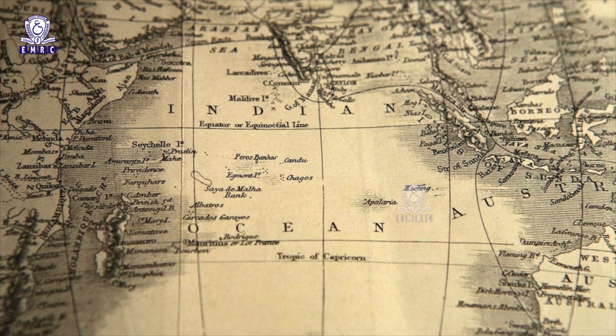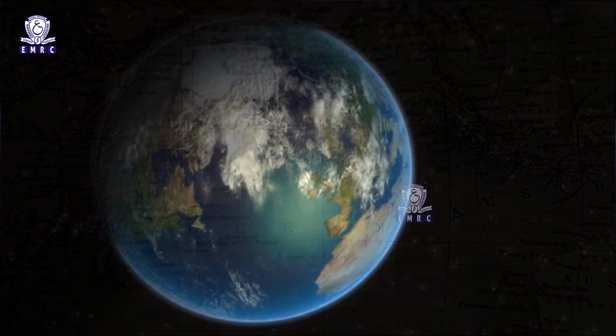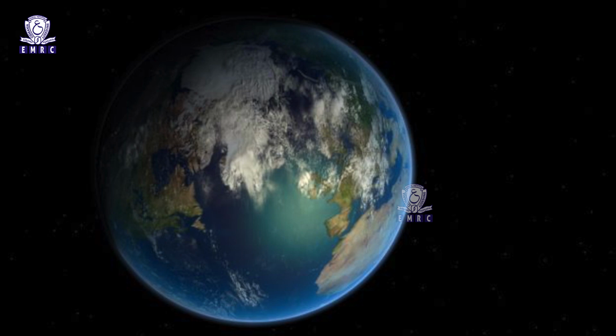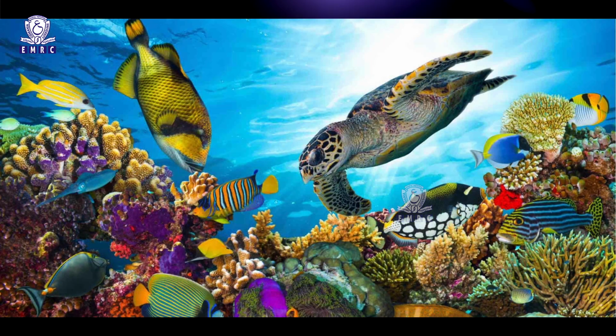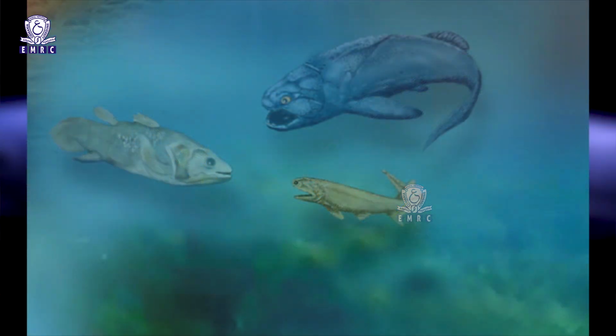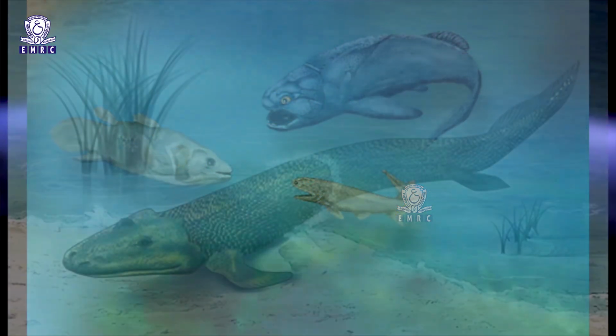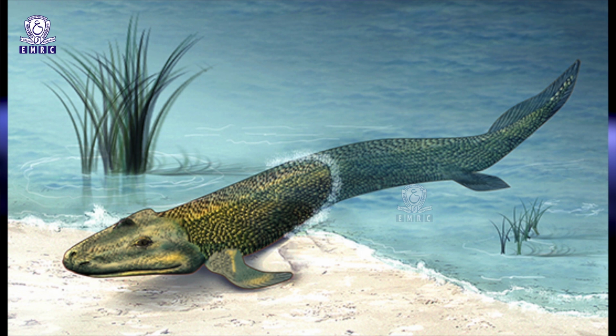During this period, land area increased at the expense of the sea. The earth began to look green as plants with roots, stems and leaves evolved. There was rapid evolution of invertebrate animals. This period is known as the age of fish. By the end of this period, the first amphibian animal had come into existence.